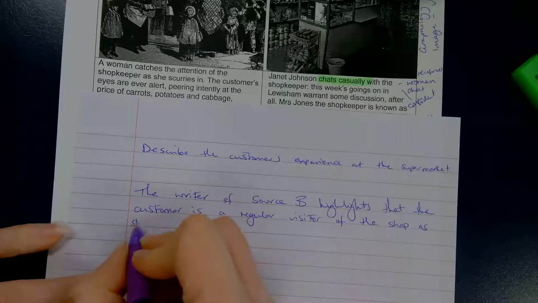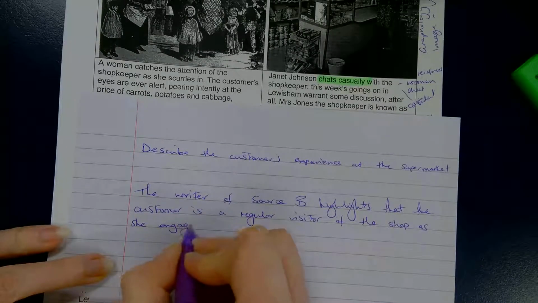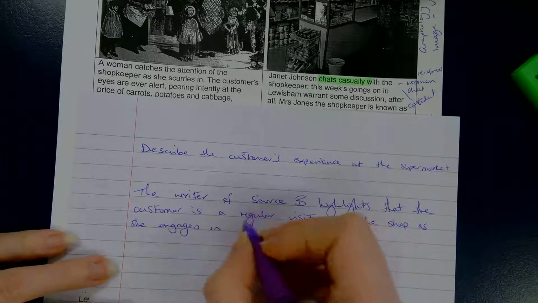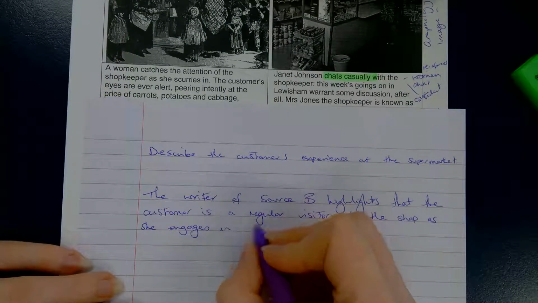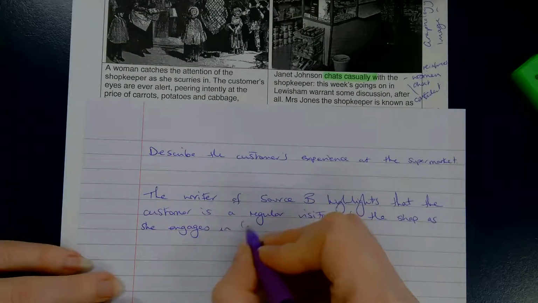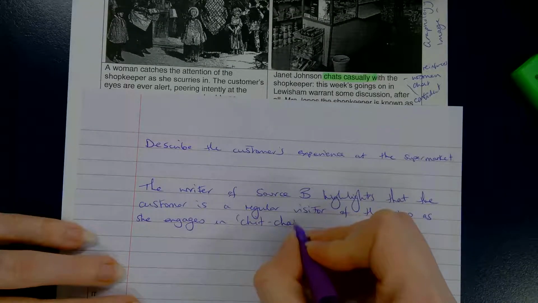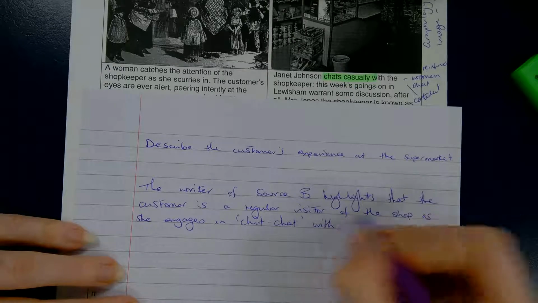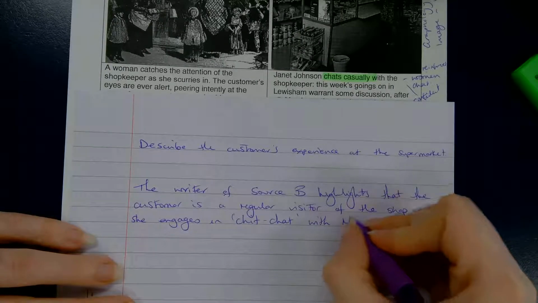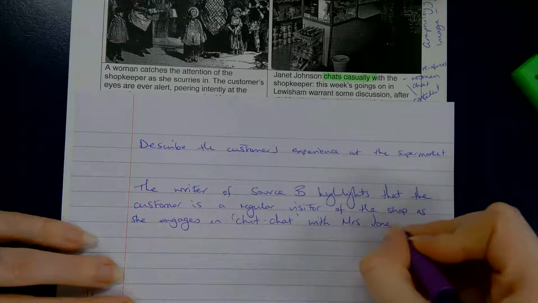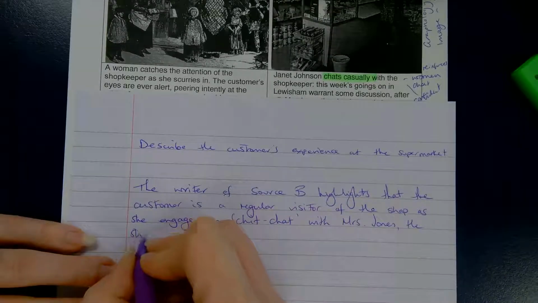as she engages in "chit-chat", I'm going to put that in a quote, with Mrs. Jones, the shopkeeper.